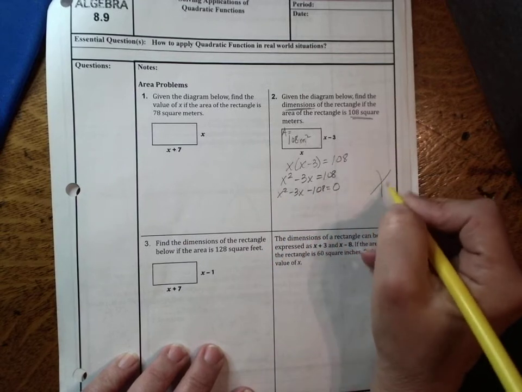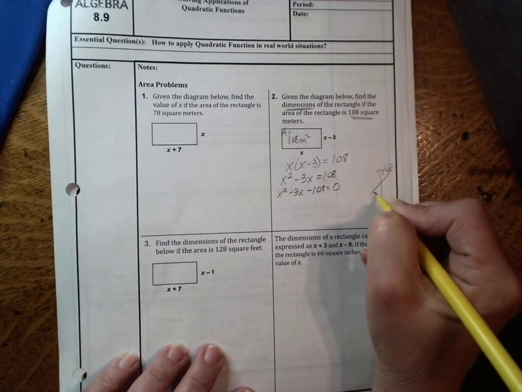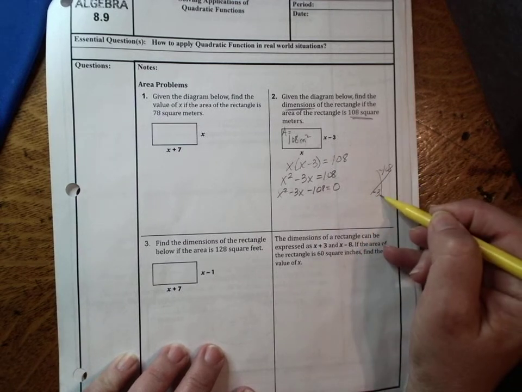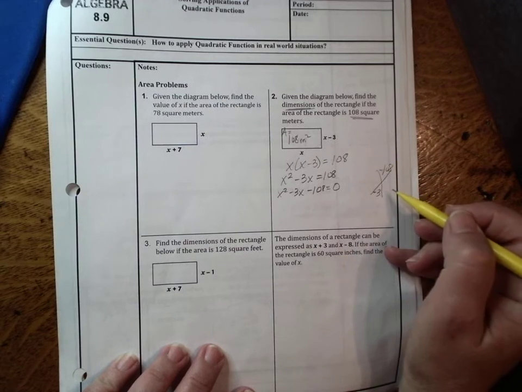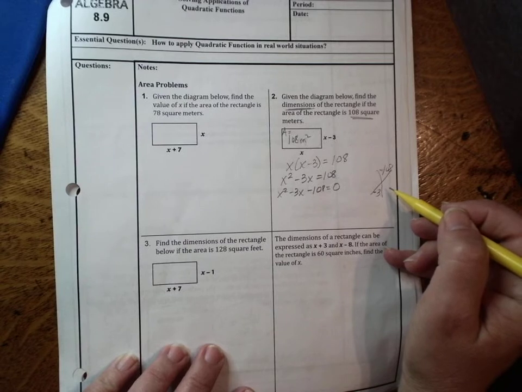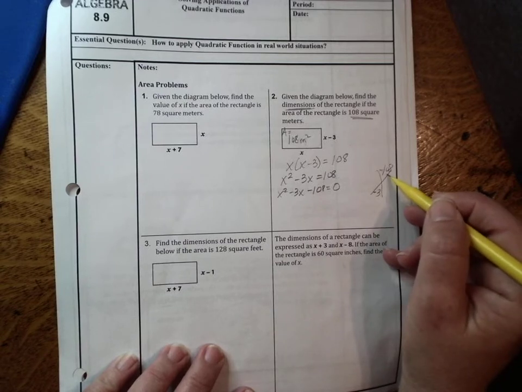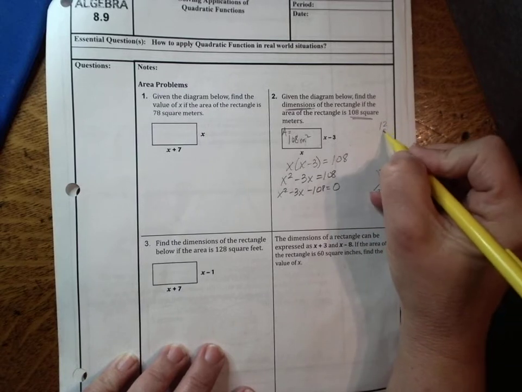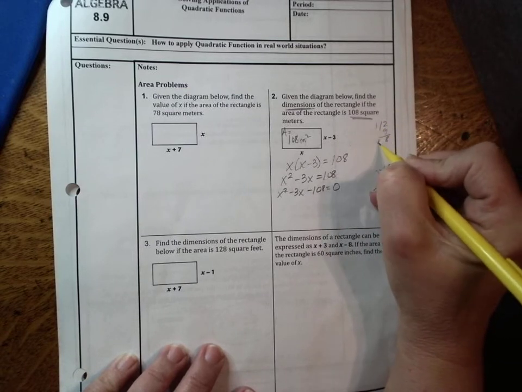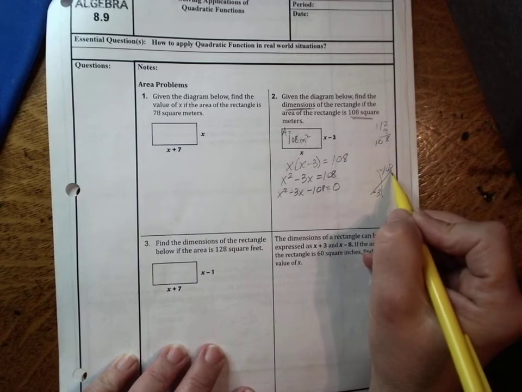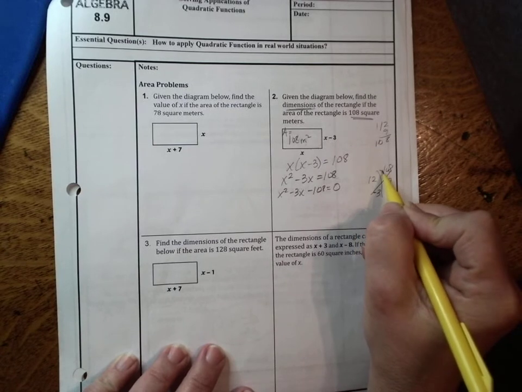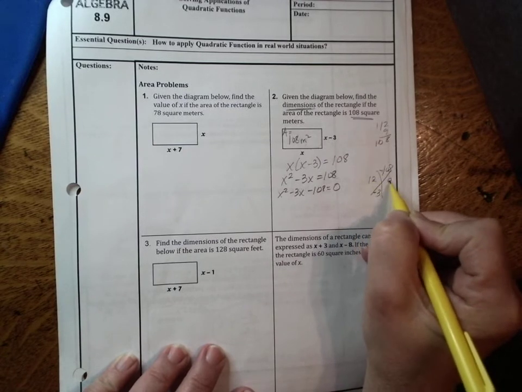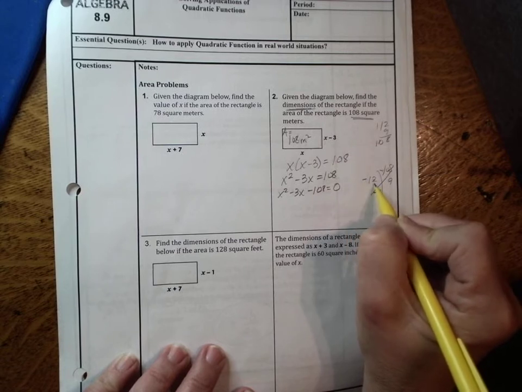Now what you're looking for is numbers that multiply to negative 108 but add together to get negative 3. Factors of 108. Do you know any number that goes into 108? Sometimes we forget about our 12s. Actually, 12 times 9 is 108. If you didn't know that, you can list out the factors of 108. Notice one needs to be negative to make negative 3, and they're 3 apart. This one needs to be negative, so you have negative 12 and 9.